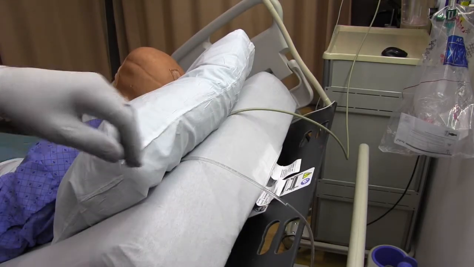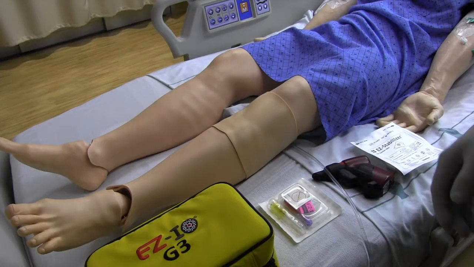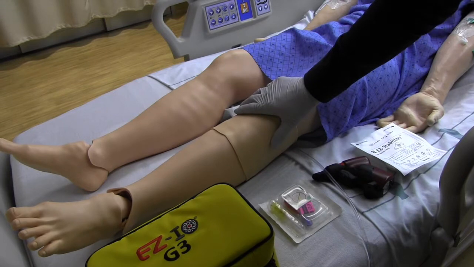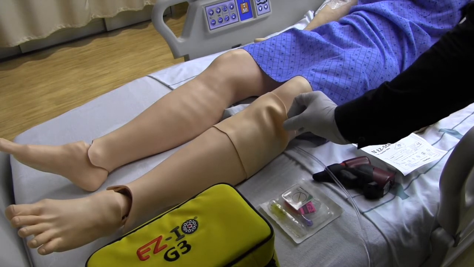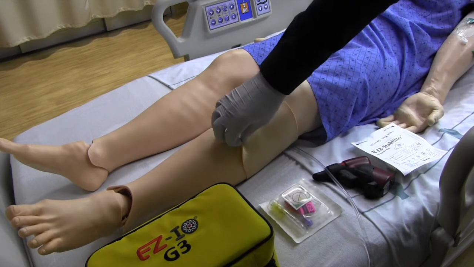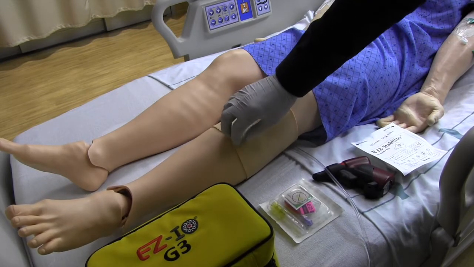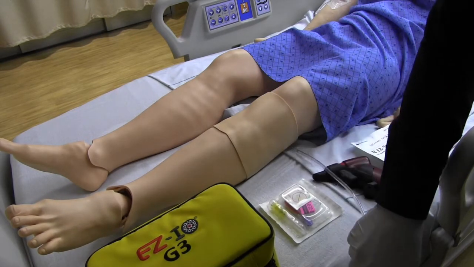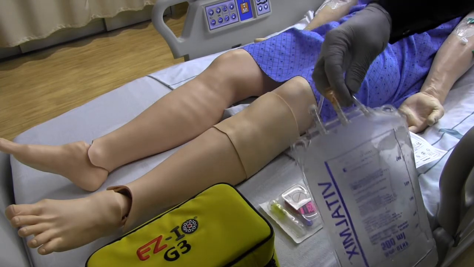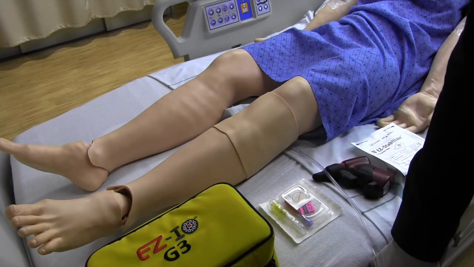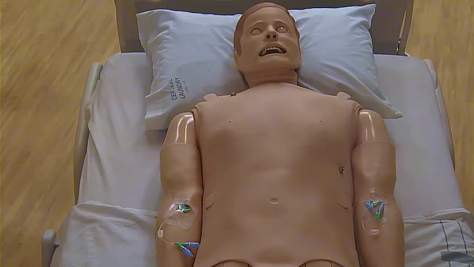In the event that you need additional access, an IO may be placed on the Manikin. An IO can only be placed on the Manikin's left leg. The IO site can be recognized by the extra skin wrap on the left leg of the simulator. The same method is used for the IO as with the arms. A drainage bag will be connected and collect any fluid that is pushed into the Manikin.